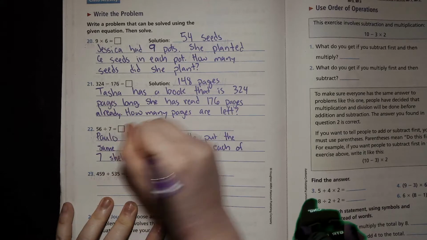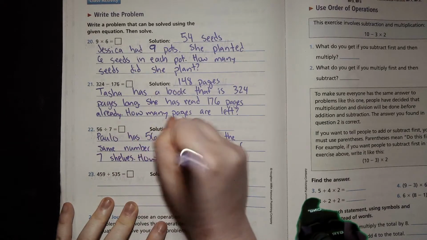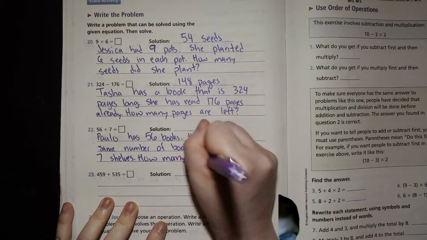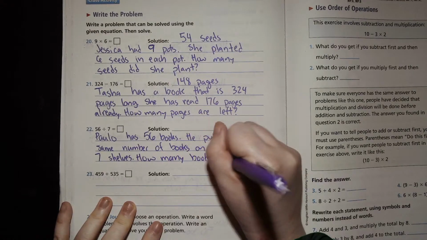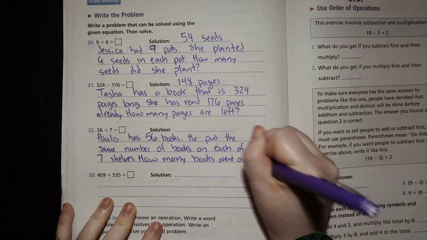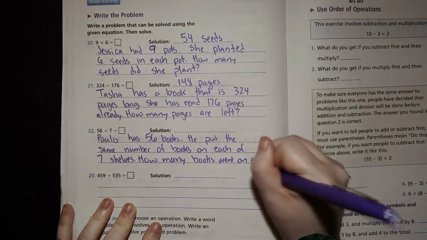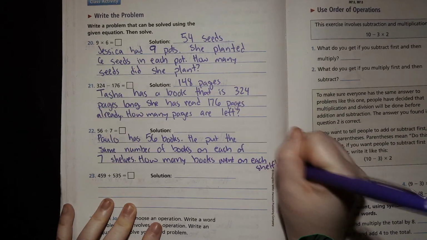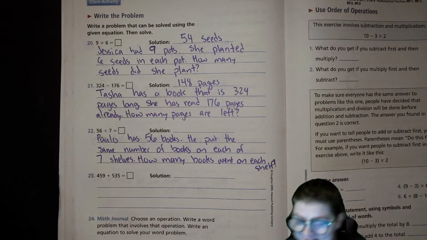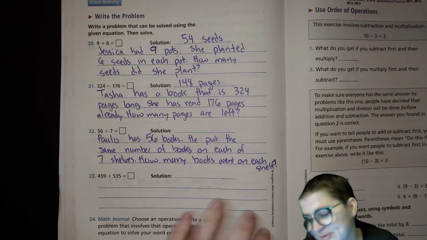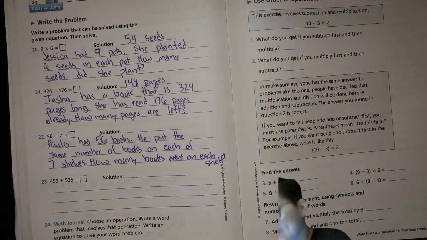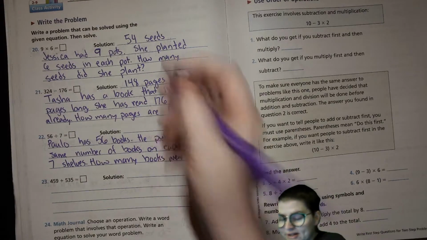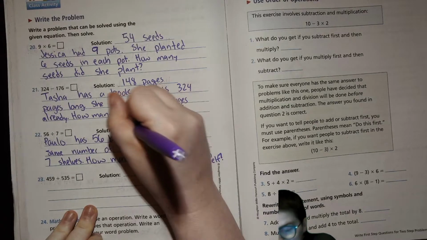How many books went on each shelf? Question mark. I almost did an exclamation mark. All right, so that's just the simple fact of 7 times what equals 56, which we did earlier today, I think, and that will be 8.